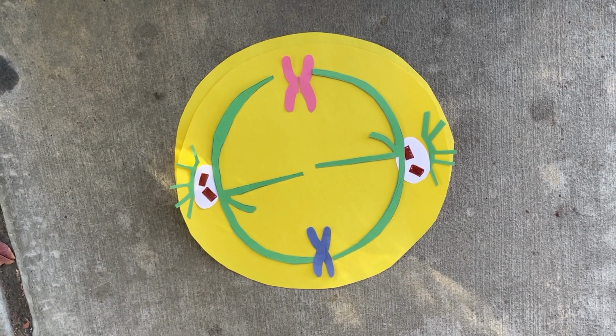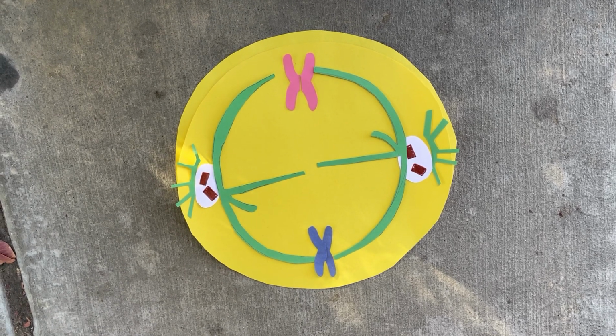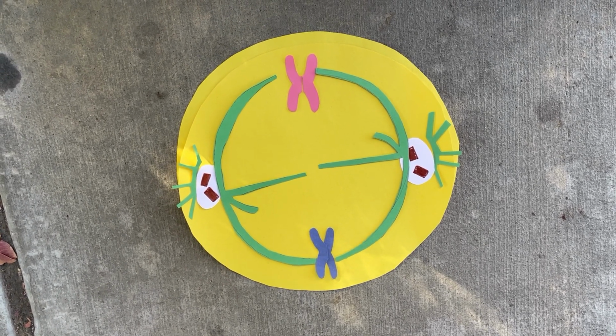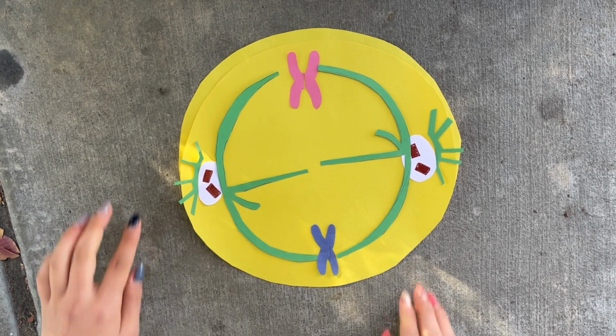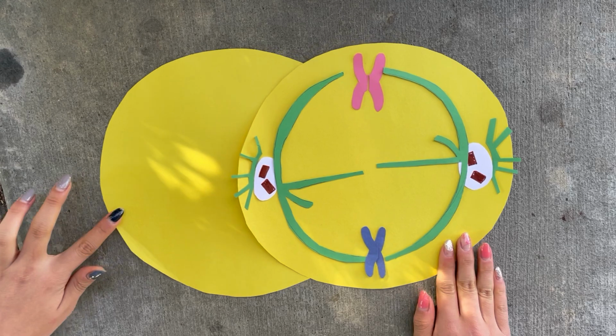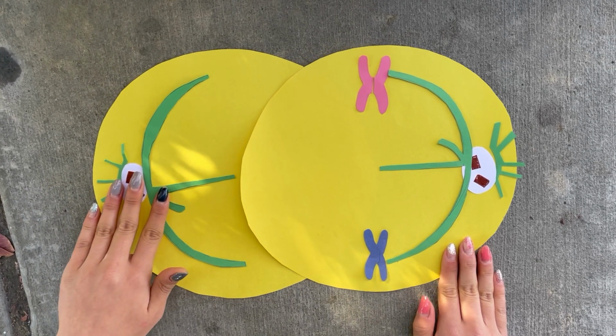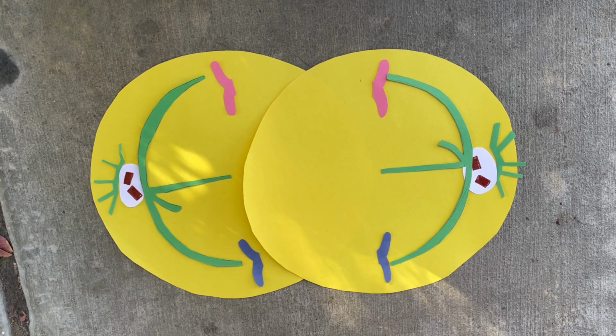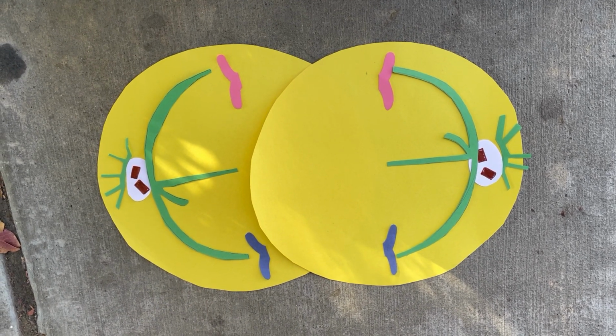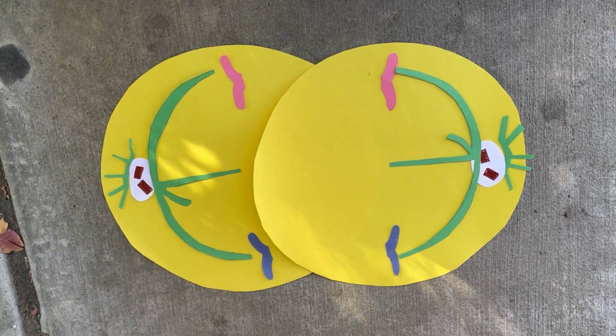Anaphase is the shortest stage of mitosis. In this stage, the microtubules shorten at the centromeres and elongate the cell, ultimately separating the chromatids into chromosomes. On each side of the elongated cell, there are an equal number of chromosomes.